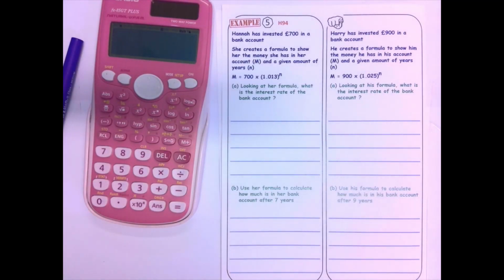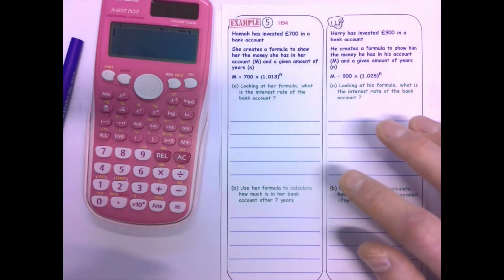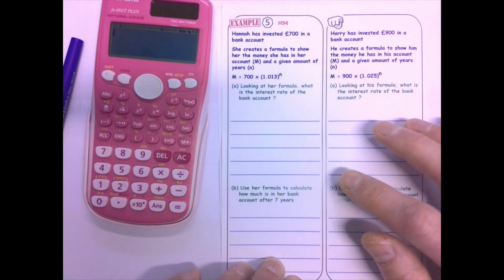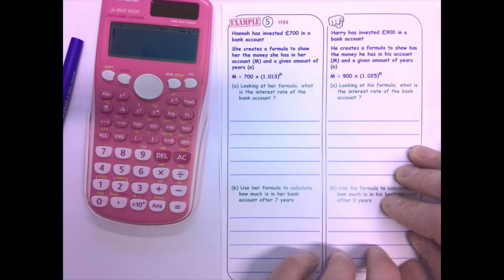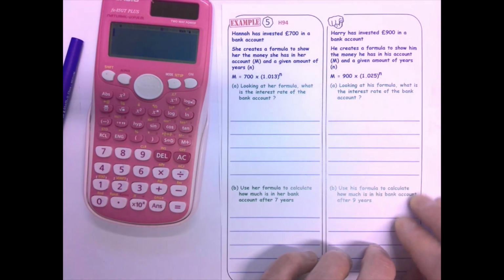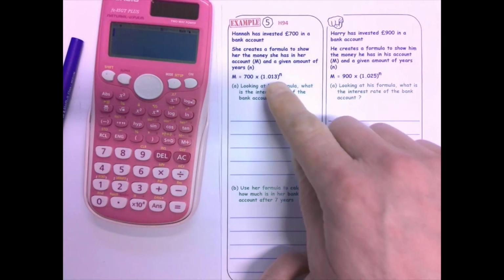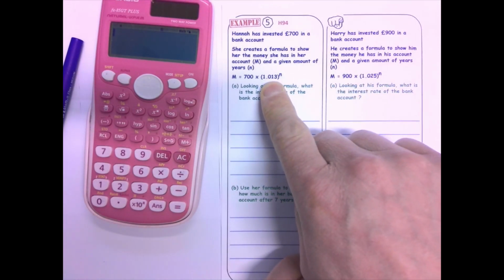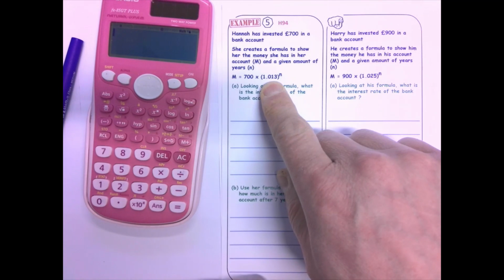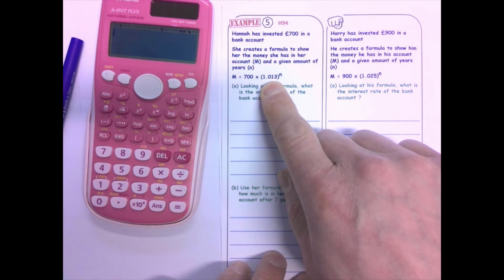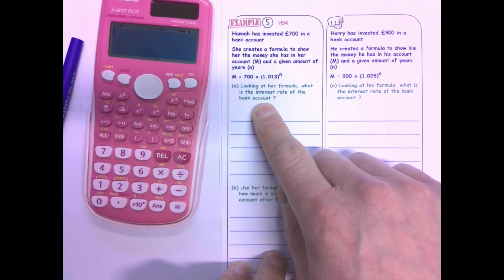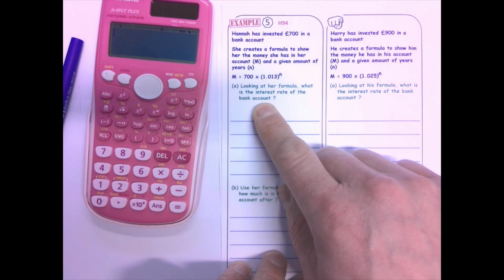Okay, so on example 5 now, still on clip 94 and Haggerty if that's where you want to go. So Hannah's investing £700 in a bank account. She creates a formula to show her that the money she has in her account M and the given amount of years that's in the account for N are related, like it says in the formula. Now this should be looking familiar because this is more or less what we've just been doing in the last example. Now looking at her formula, what is the interest rate in the bank account?